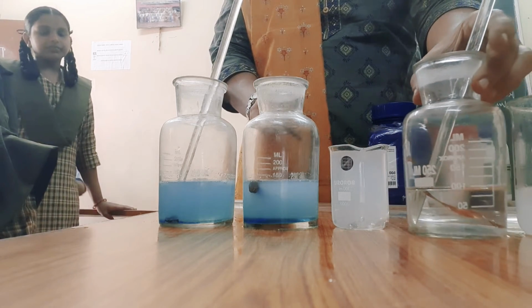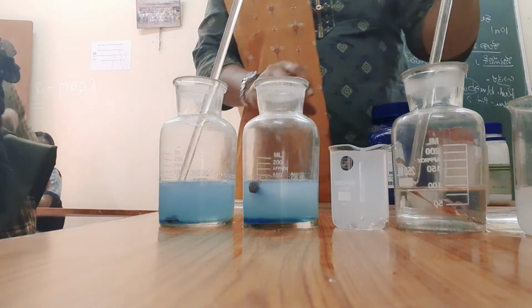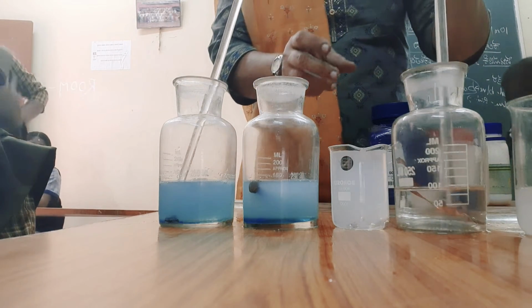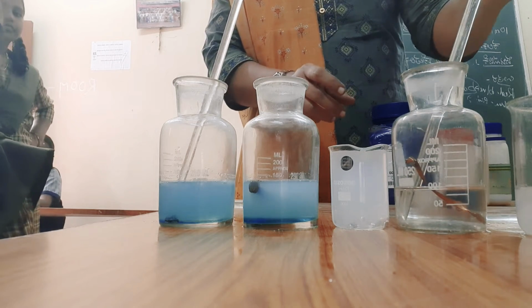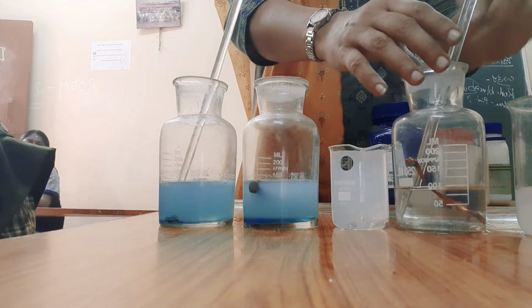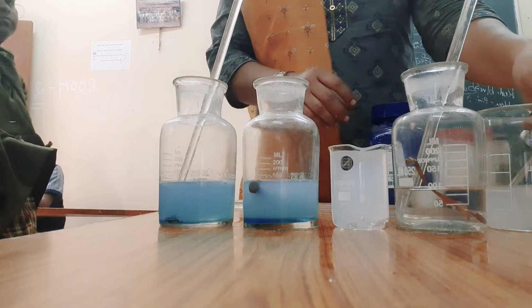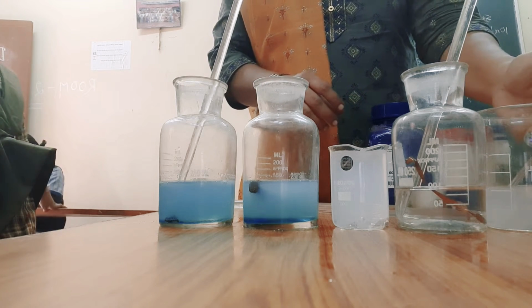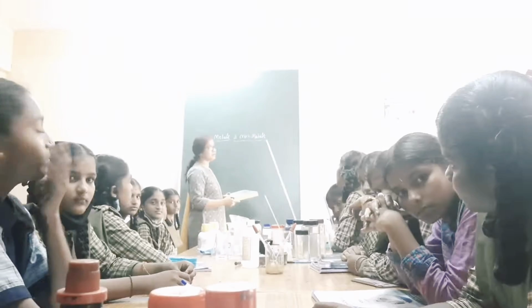Okay. What is there in beaker 4? Iron sulfate with copper piece. But we don't have iron sulfate. Instead of that, I took magnesium sulfate. So what happens? The copper in a magnesium sulfate, let me observe. Okay. And in the fifth beaker, zinc sulfate with the iron nail. Okay.